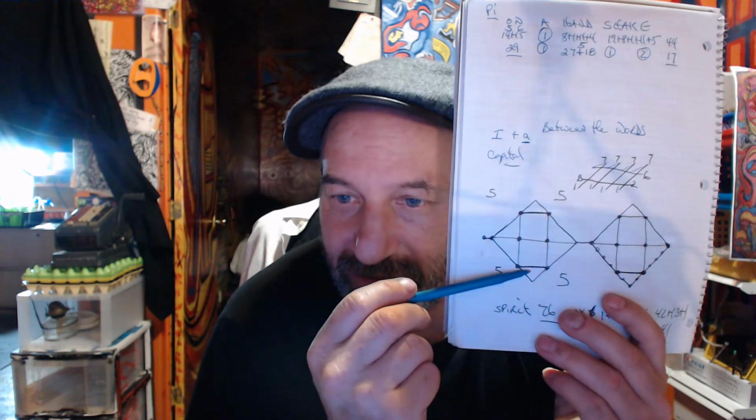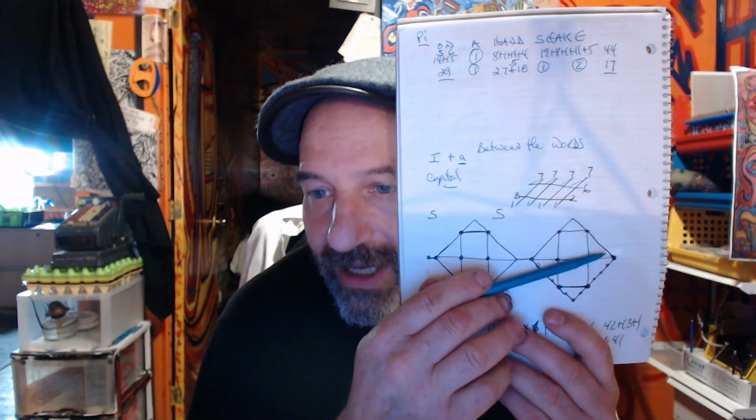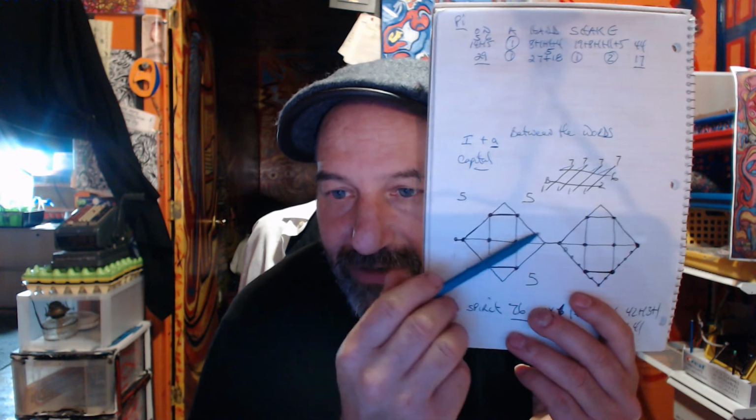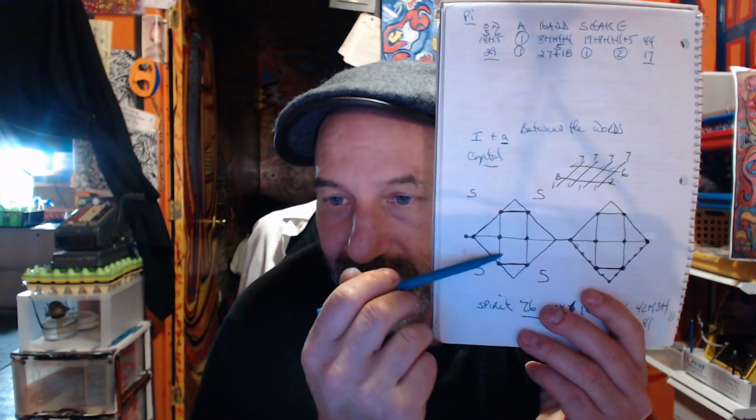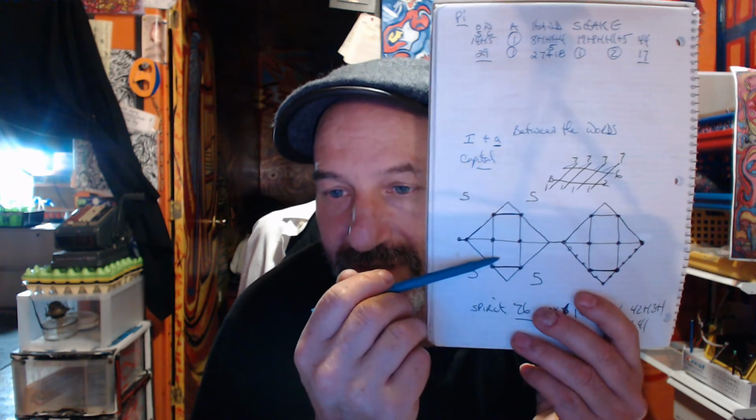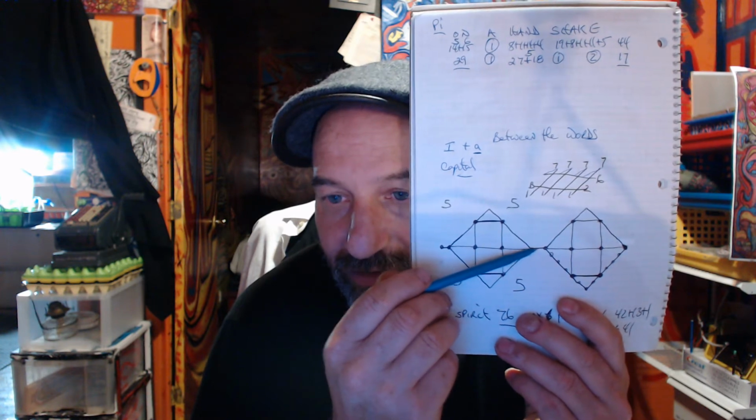We know what this is. 1, 2, 3, 4, 5, 6, 7. 1, 2, 3, 4, 5, 6, 7. Move over 1. Go up again. Come down and go around. 7 and 7. There's 2 ways to do this. The other way will create the Star of David because of separation. You see the separation over here?